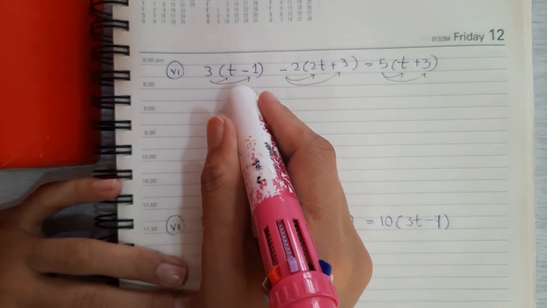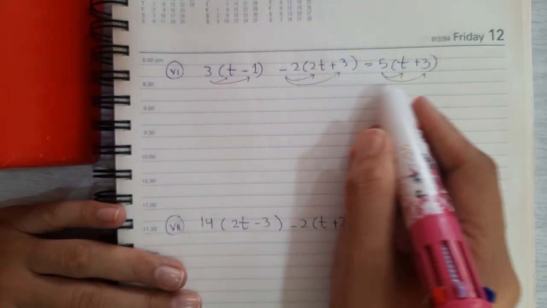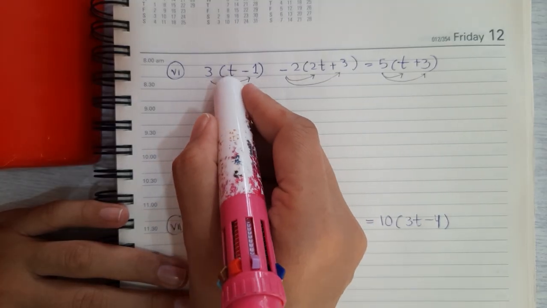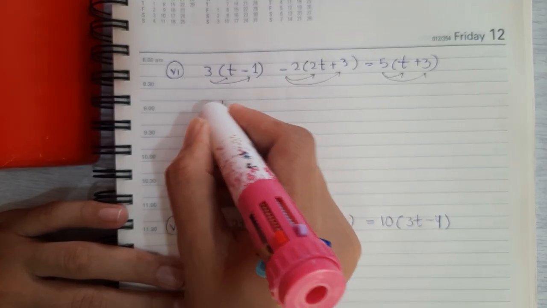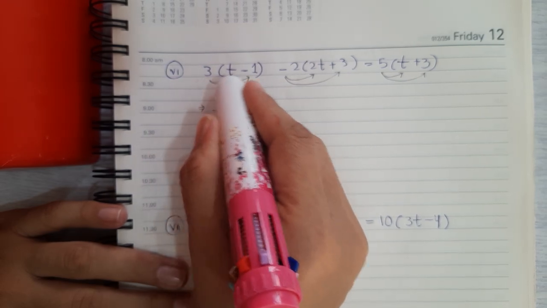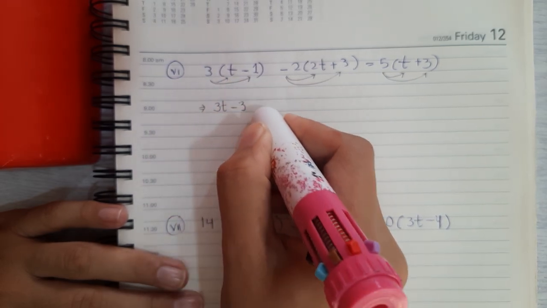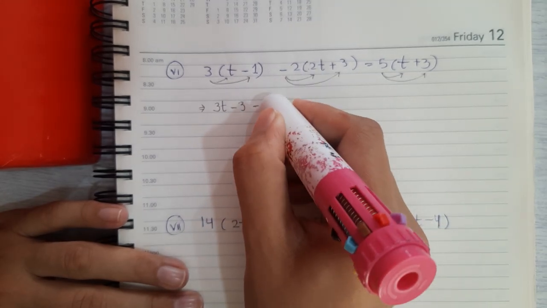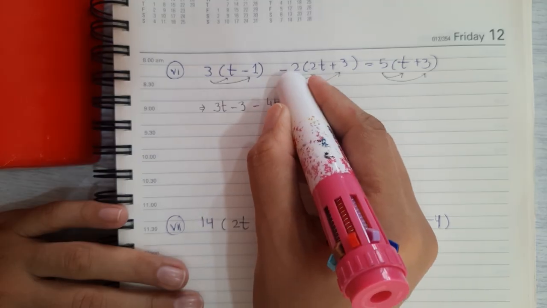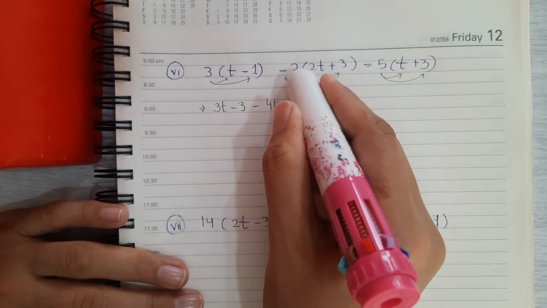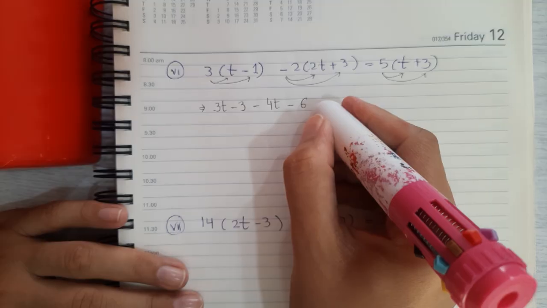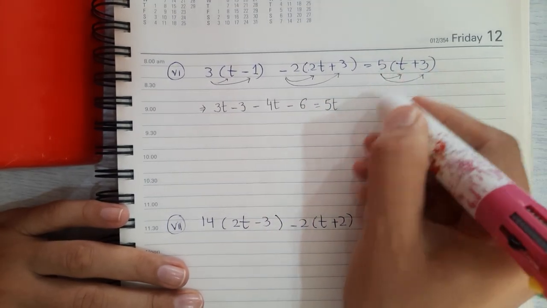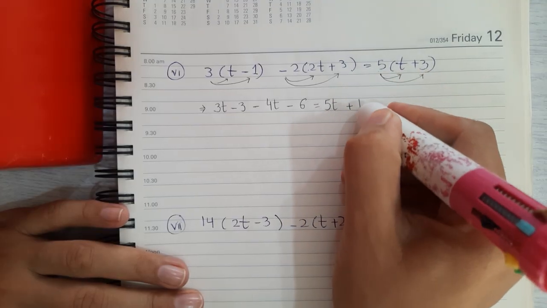Let's do it. Initially, when you are solving it, you use the diagrams like this, the arrows, so that you understand what's happening, right? 3 multiplied by t is 3t, right? 3 multiplied by minus 1 is minus 3. And then you have minus plus is minus, 2 multiplied by 2t is 4t. Minus plus is minus, 2 multiplied by 3 is 6. Now 5 multiplied by t is 5t, plus is plus, 5 multiplied by 3 is 15.